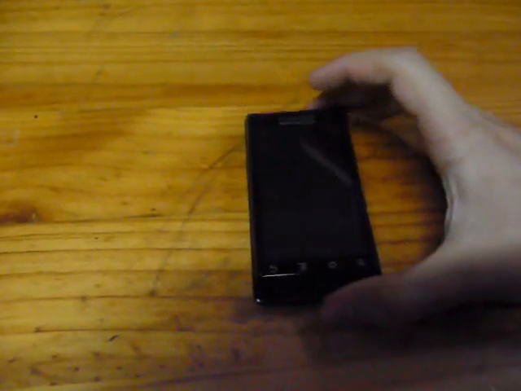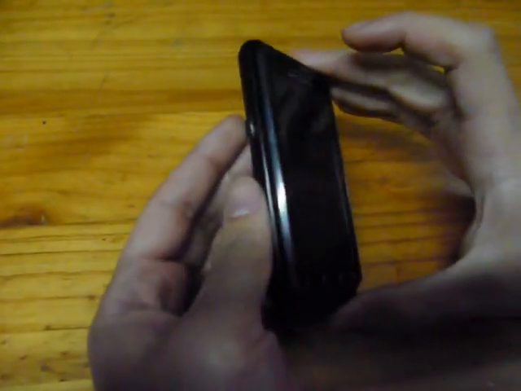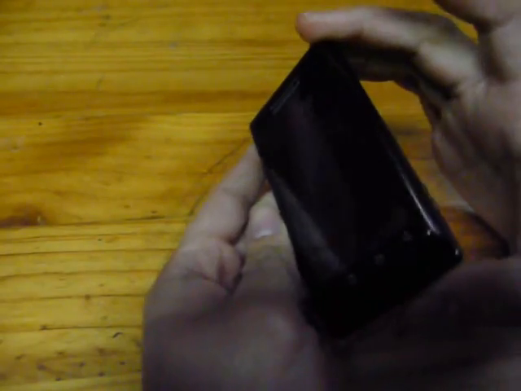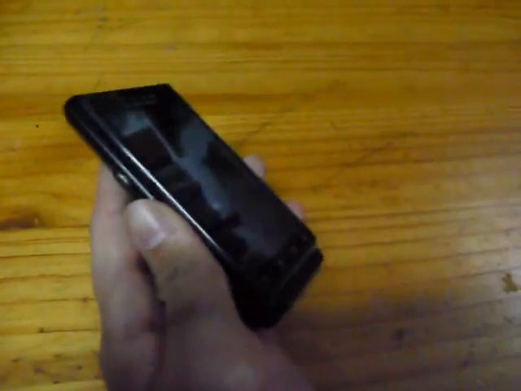Okay, you can see here this is a device. It's a Motorola Milestone and this is basically the GSM version of the Motorola Droid. In the US you have the CDMA version, which is called the Motorola Droid.